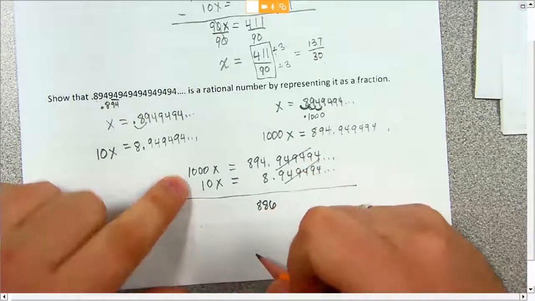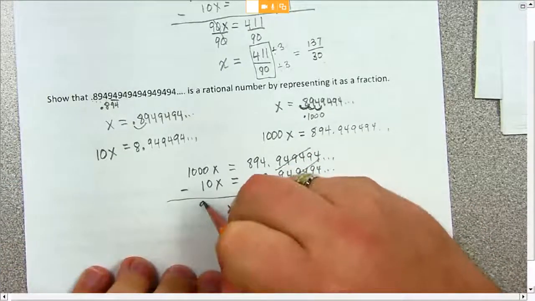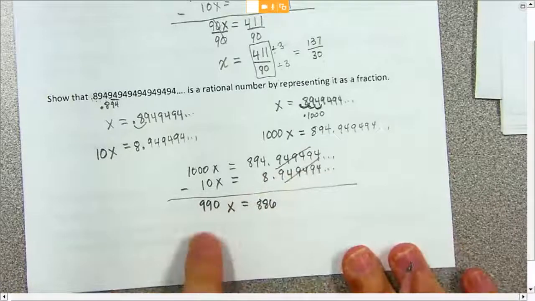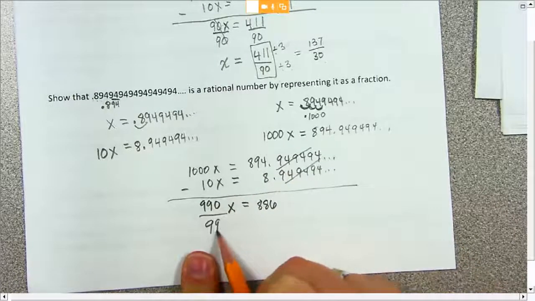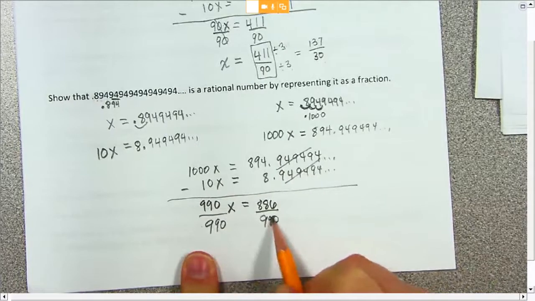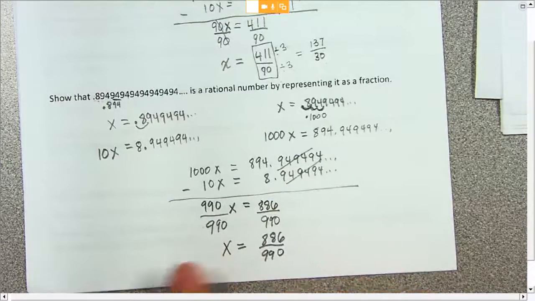So what's 1,000 minus 10? 990. Now I have 990 times x, so I'm going to divide by 990. And I have x is equal to 886 divided by 990.